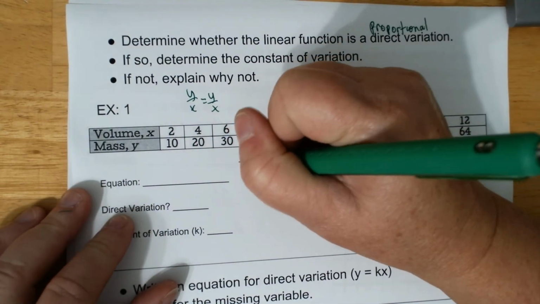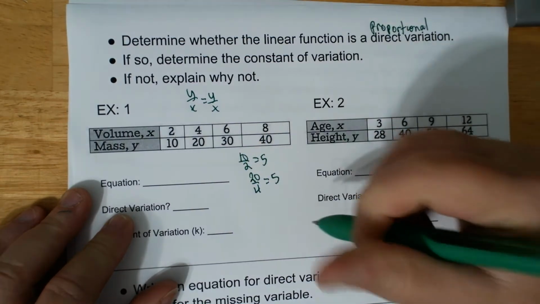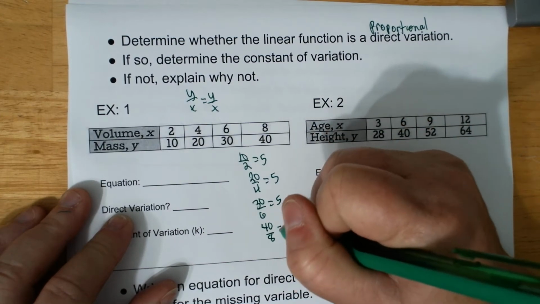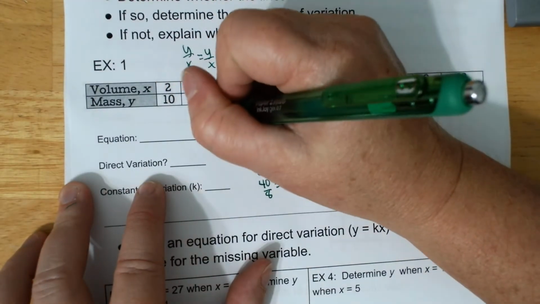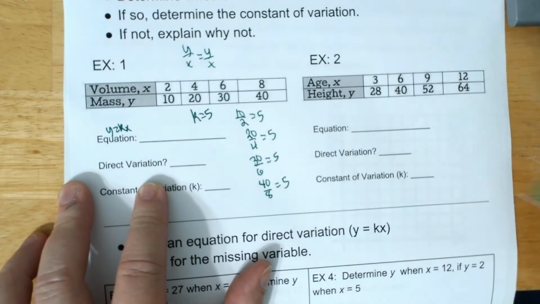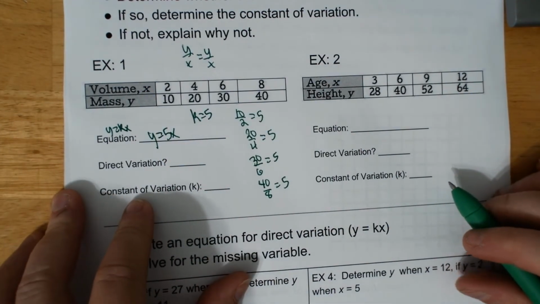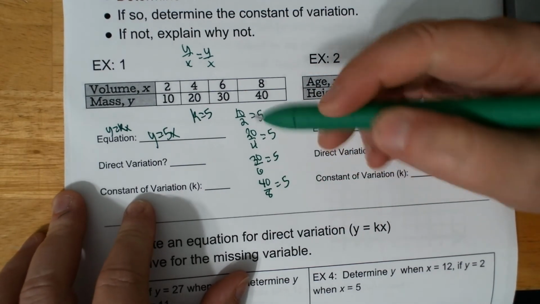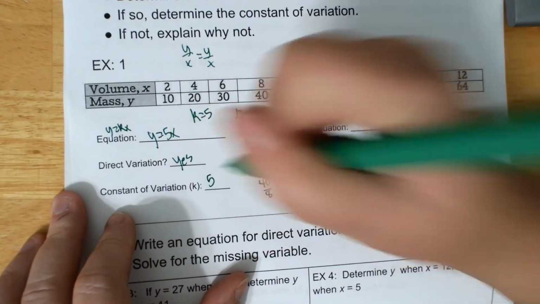So, 10 divided by 2 equals 5. 20 divided by 4 equals 5. 30 divided by 6 equals 5. 40 divided by 8 equals 5. It has a constant of variation. K now becomes 5. And remember, y equals kx, so y equals 5x. Is it a direct variation? Yes, because all of these match. Yes, because direct variations are proportional. And yes, it is. Constant of variation, what's right in front of the x? A 5.